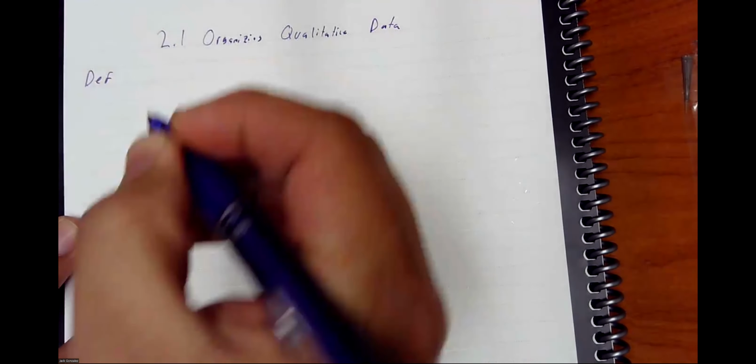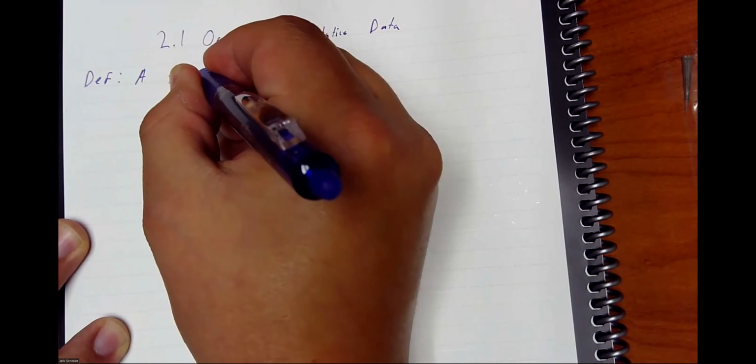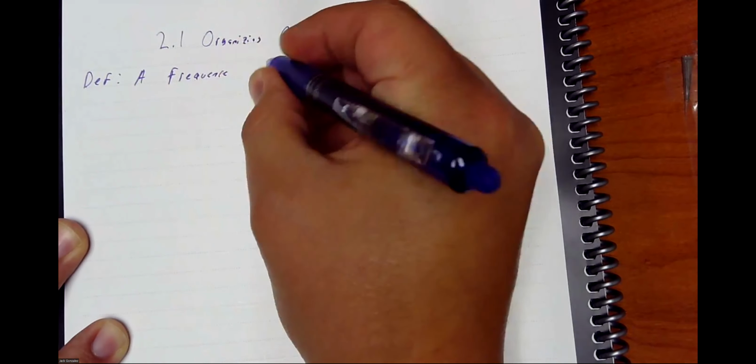2.1 is basically organizing data points that appear many times, called frequency, also related to midpoints and that type of stuff. So we're going to do some charts and some graphs in just a moment. The main thing we're going to be talking about today is a frequency distribution.